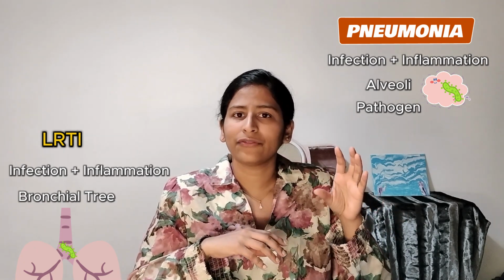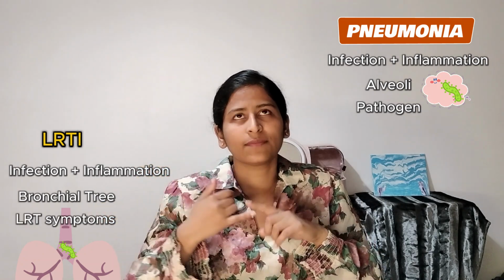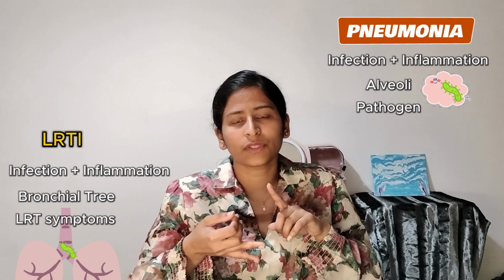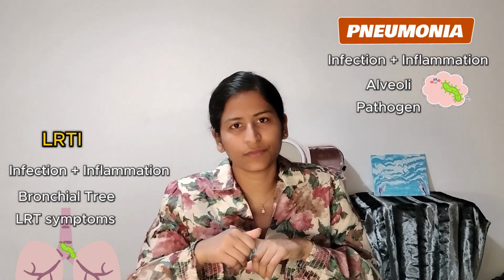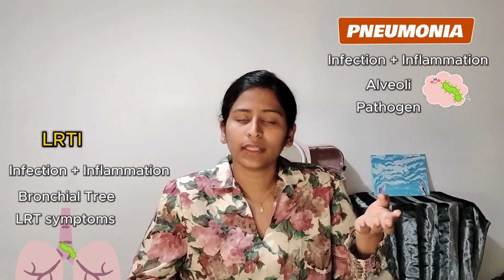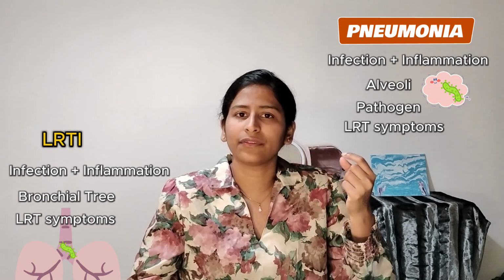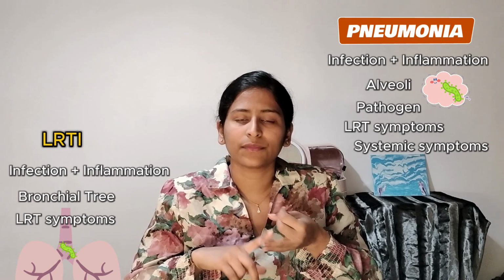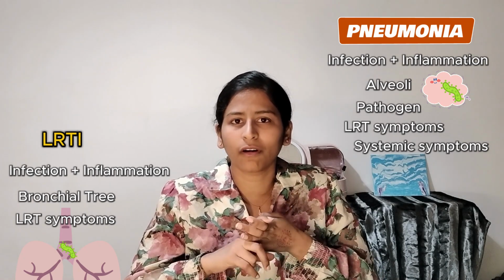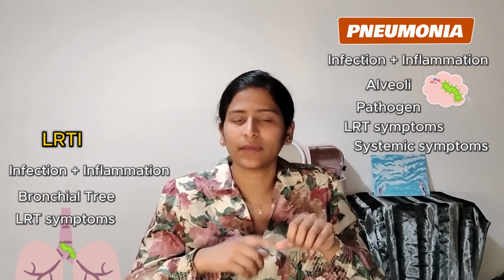In pneumonia, in addition to lower respiratory tract infective symptoms such as in LRTI, we have symptoms of cough, sore throat, productive cough or dry cough, and to some extent, some shortness of breath. In pneumonia, you have all of the symptoms of lower respiratory tract infections. In addition to that, you have systemic features like lethargy, fever, and sweating episodes or productive cough, and your blood picture shows a raise in infective markers, which is CRP, WBC count.